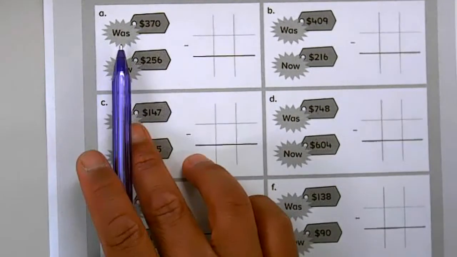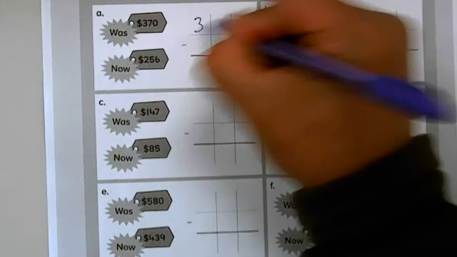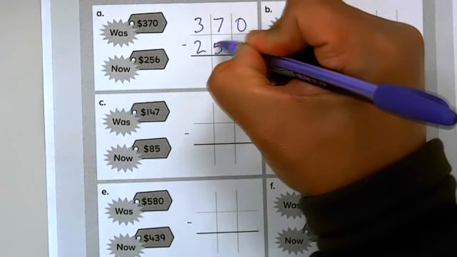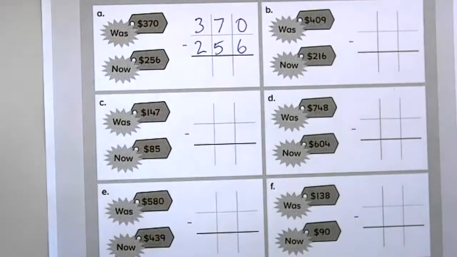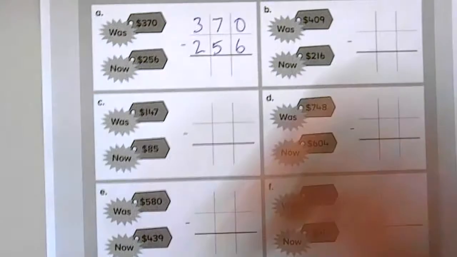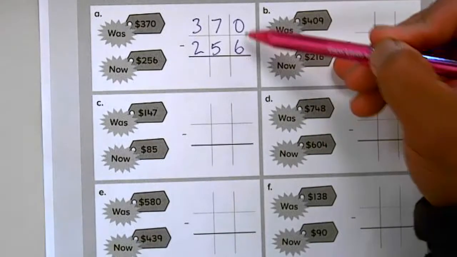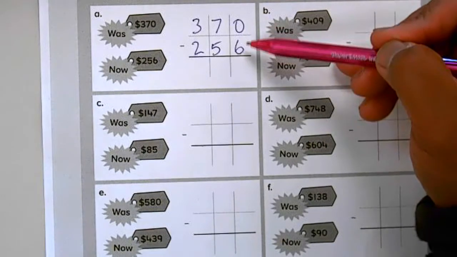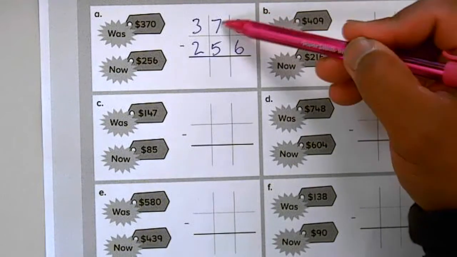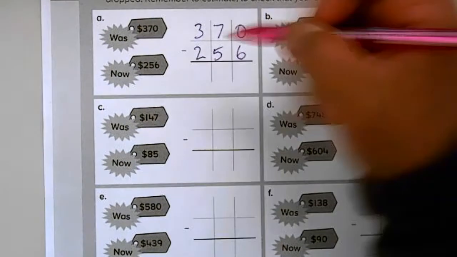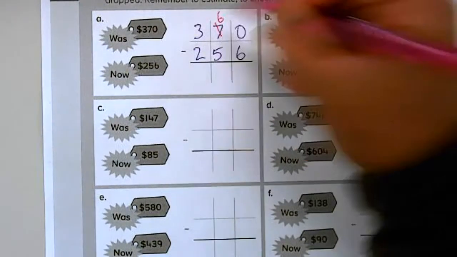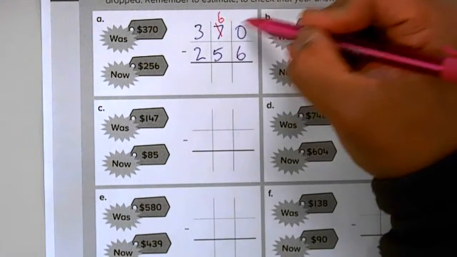Let's do A together. Okay, we got 370 minus 256. Now I can look already right away. 0 minus 6 I cannot do. Okay, I know I can't do that. So I have to go to the tens column here. Take away one of those tens. So 7 tens becomes 6 tens. Okay, and then those tens, how many ones are in it?